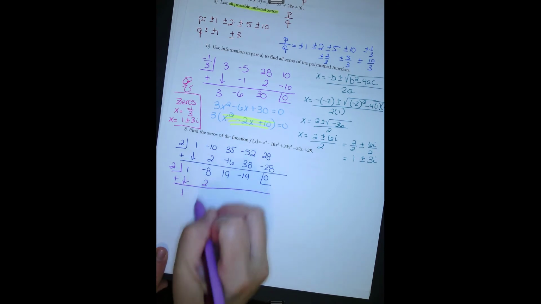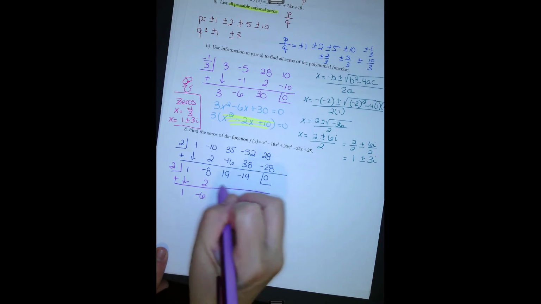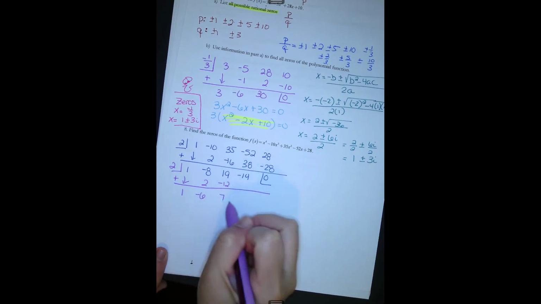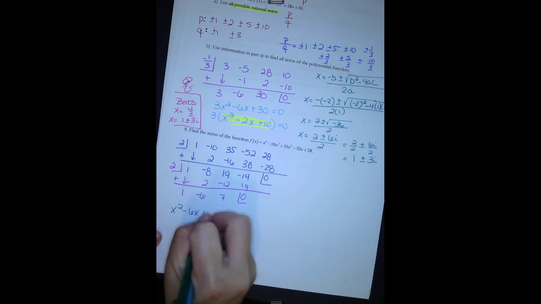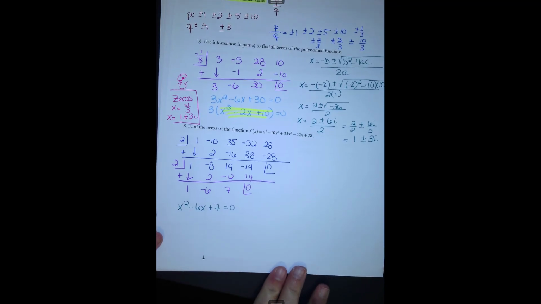So then 2, then -6, -12, 7, 14, and then 0. So now we have a quadratic, and our quadratic is x squared minus 6x plus 7 equals 0. And once again, we have our 2 options. Do we want to complete the square, or we could try to factor, but we're going to notice it doesn't, or we can go ahead and just use the quadratic formula.